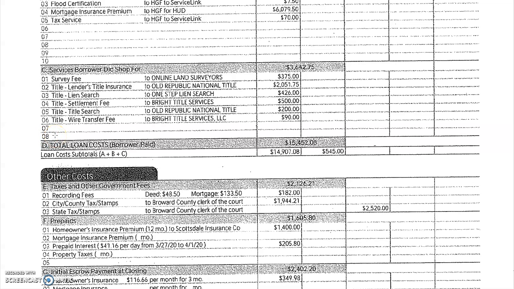In section C, these are the services the borrower did shop for, and this is where you will see all of the title charges, okay? Now, the lender will not give your buyer a loan unless your buyer purchases title insurance, and the title insurance is based on the loan amount and the sales price.